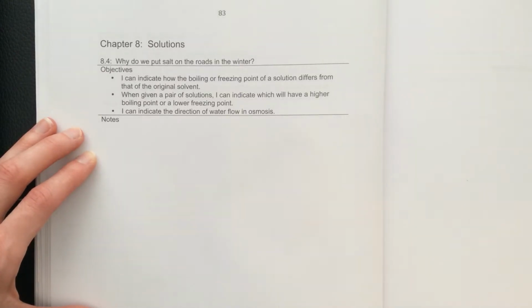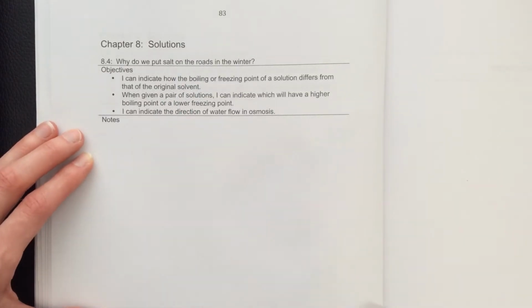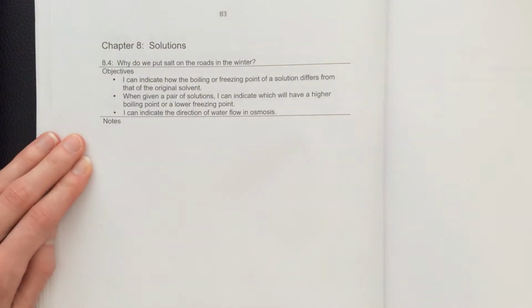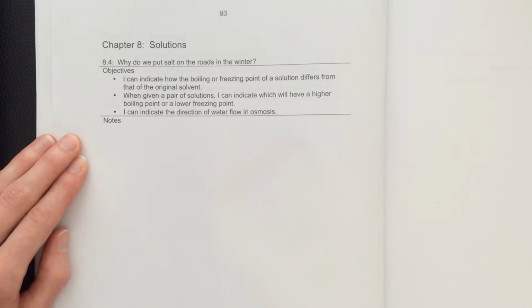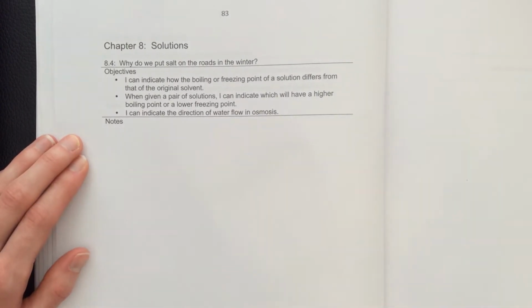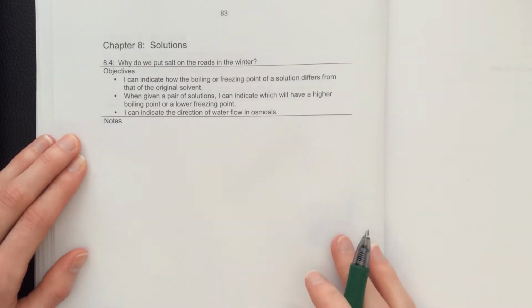Hey everyone! Today we're going to be on page 83 and we're quickly going to be talking about some things that you need to understand this section. So today is going to be kind of just an intro to this section and it should be very doable.